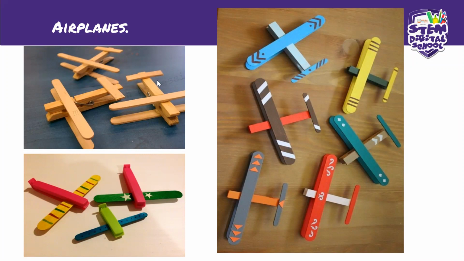Okay, now let's see. We said there are 3 here at the top and 3 here at the bottom. Let's count how many all together, top and bottom. 1, 2, 3, 4, 5, 6. So now if we count the first picture and the second picture, all together is 6.